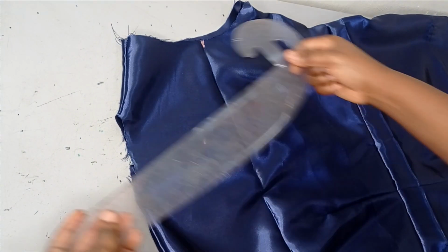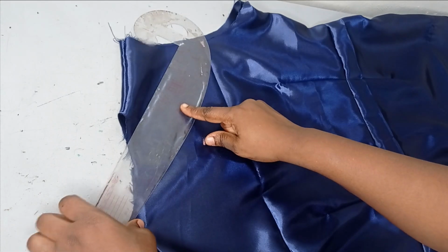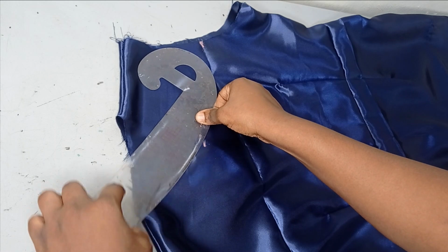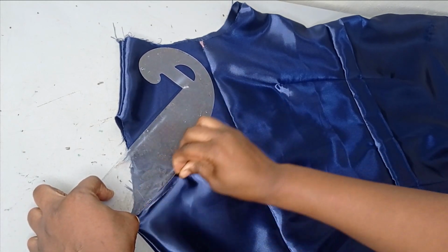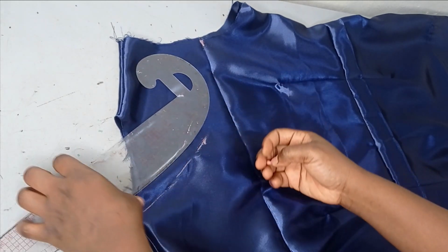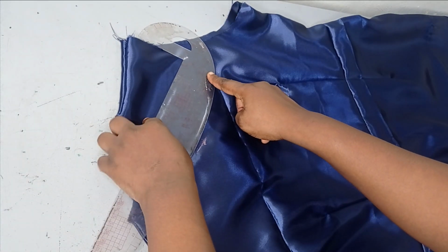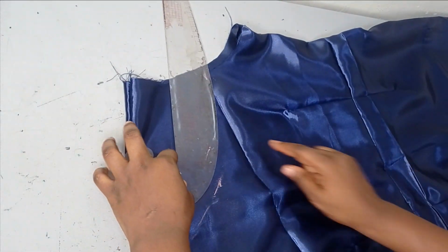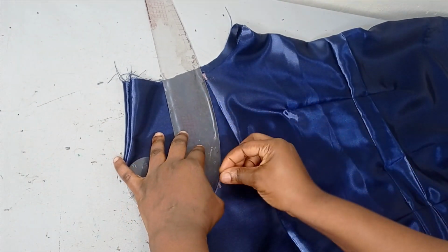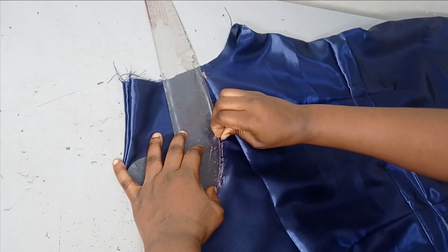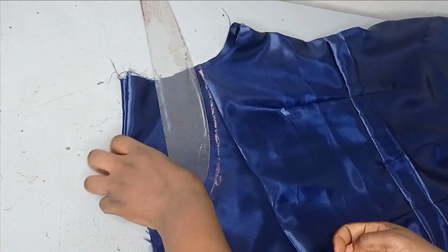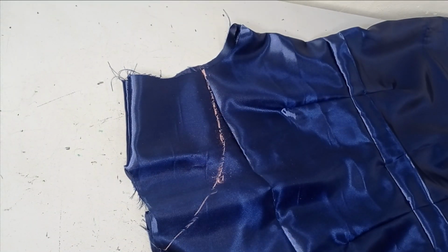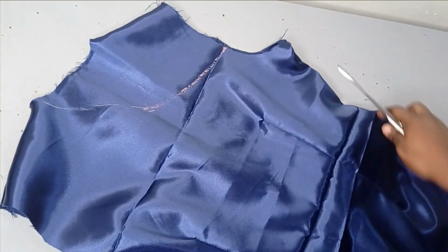So once I establish that, I'm going to bring in my curved ruler, and then I'm going to connect all of these points together. So I'm connecting from the shoulder to the first point here, and then from there I'm going to connect it to my off shoulder area. So make sure you get a very nice curve. You don't want it looking awkward, so everything has to be blending together. So connected. So now that I have connected this, I'm going to bring in my scissors and then cut out the new shape that I have.